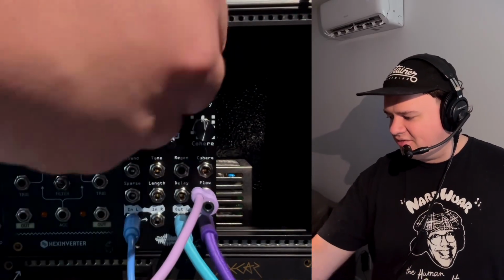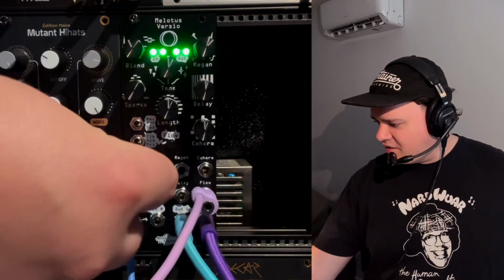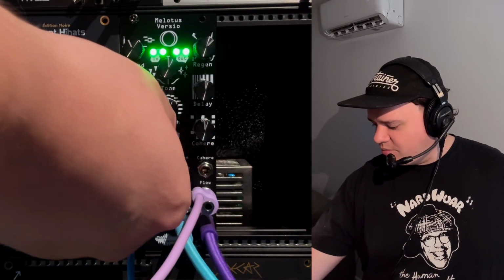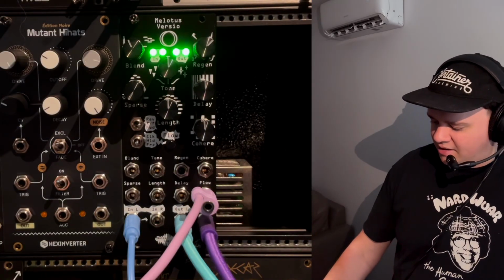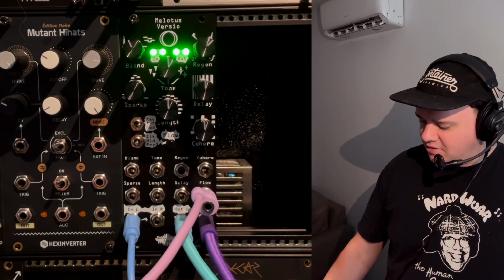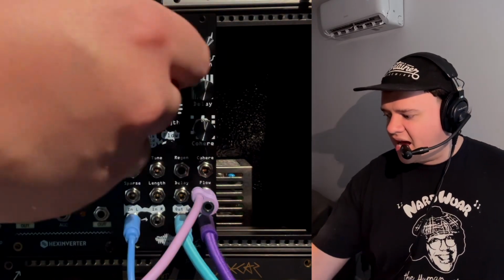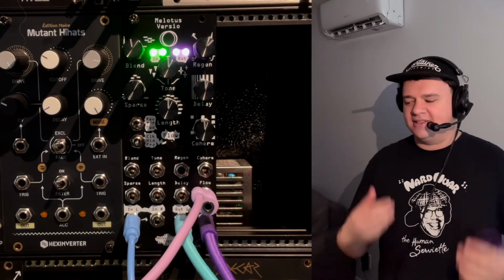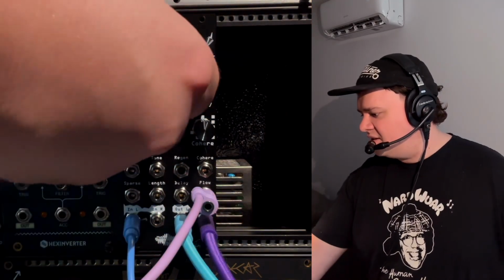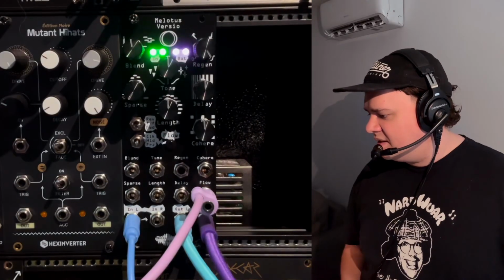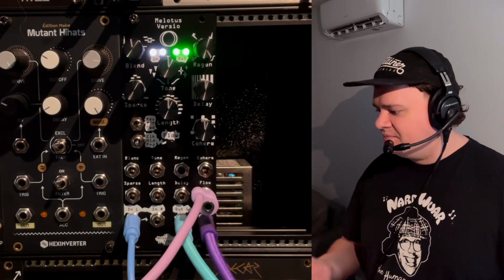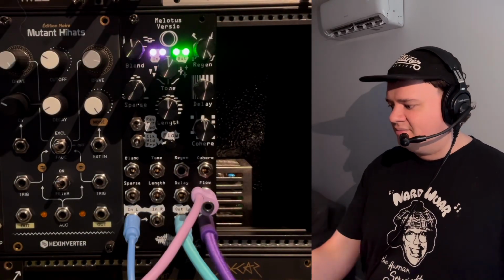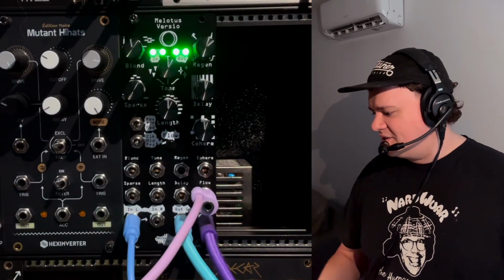You can get these sort of interesting textures too. I don't know if I would give up that other hold mode that we were listening to. I really like that. Bring our clock division back down to do that. Just cinematic is the adjective I would use. If you bring that regen all the way up, we haven't even got into much of the minutiae yet.